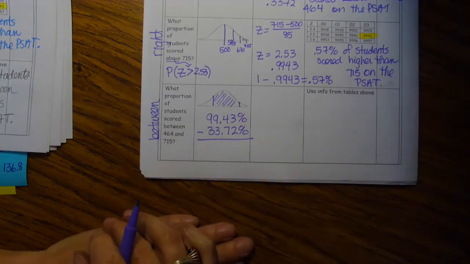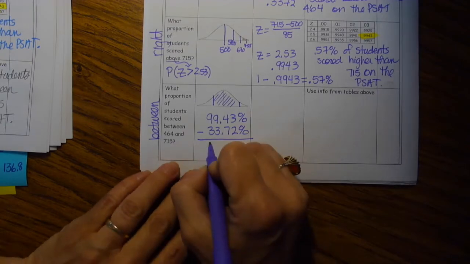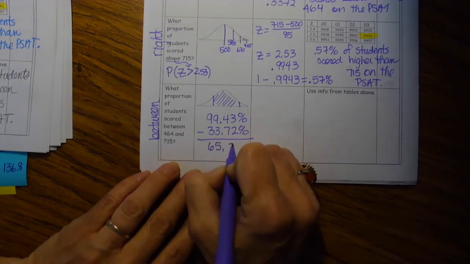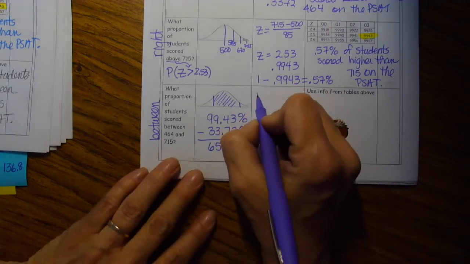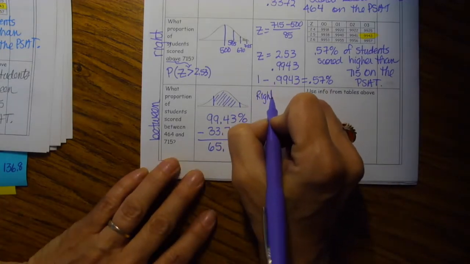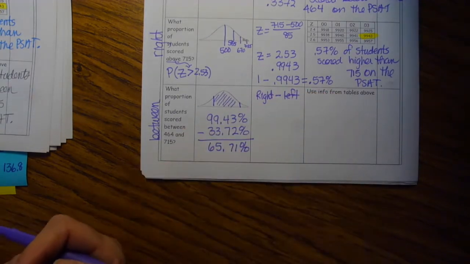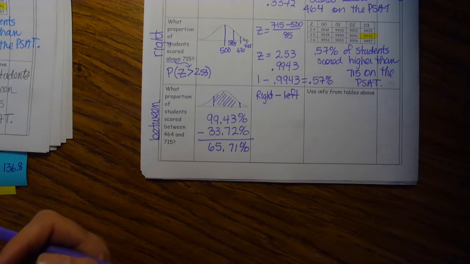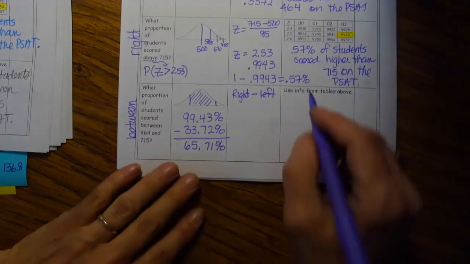So what percent are between 715 and 464, or 464 and 715? Does that make sense? If you want a between, you've got to take the right minus the left. It can't be left minus right because we can't have a negative percent, correct? You're not going to say negative 42%. We don't say that.